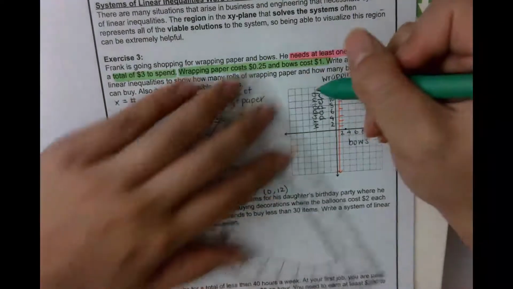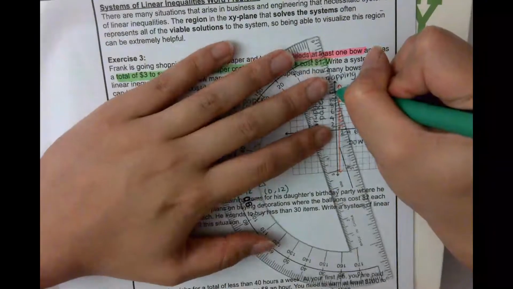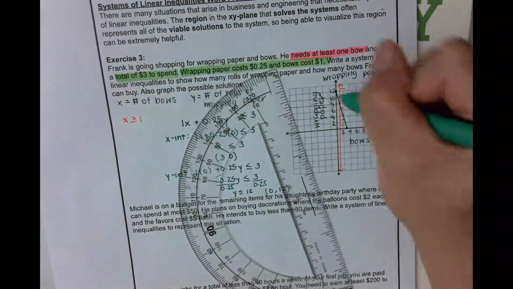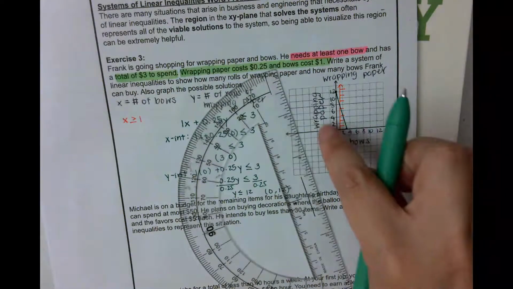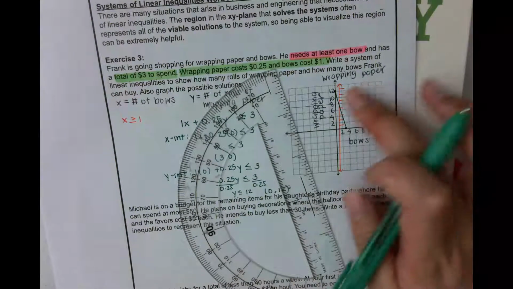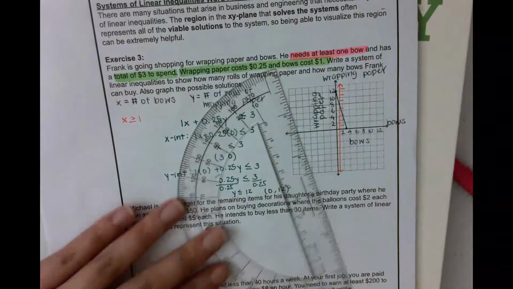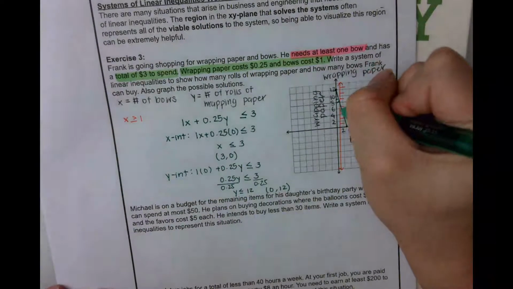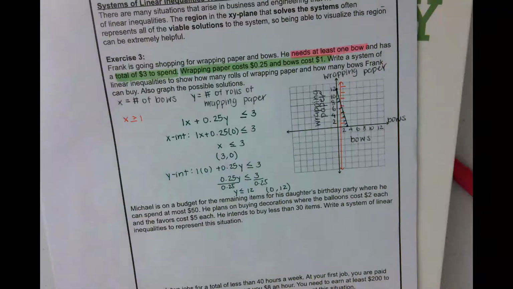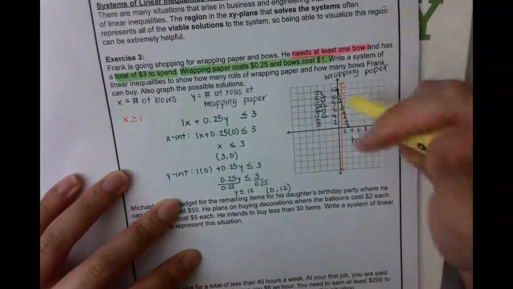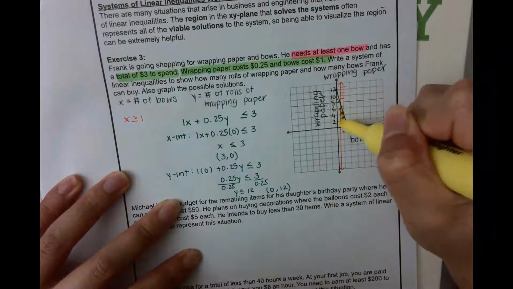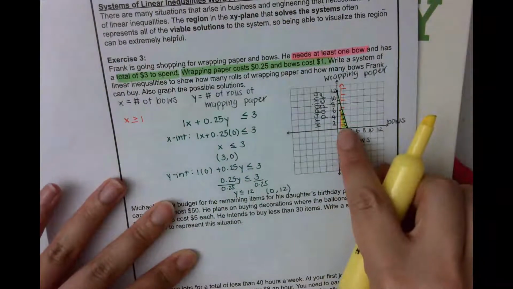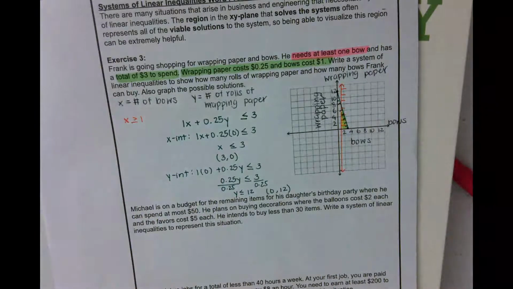Then connect the dots here. Technically, I don't have to keep going because, like I said, you can't have negative bows or negative wrapping paper, so it's all going to be in this first quadrant. And since it's the less than, I want to shade below. So the section of the graph that I want, where it all points to, is this tiny, tiny sliver right here. Any combination of bows and wrapping papers within this small little shaded region will meet the requirements for this inequality.